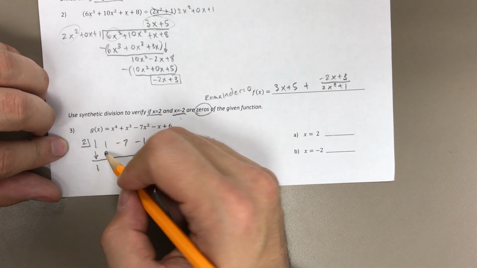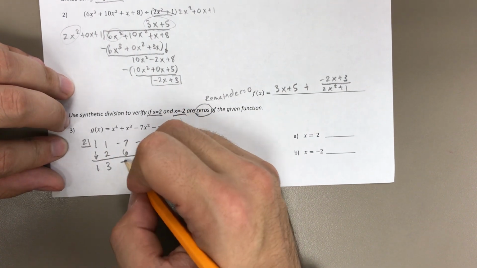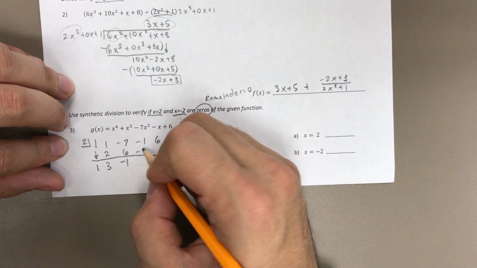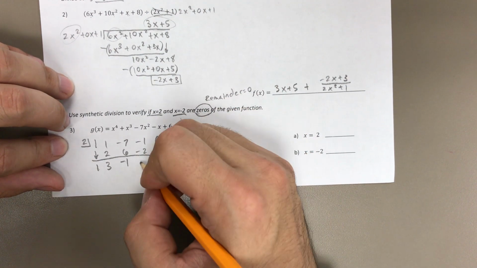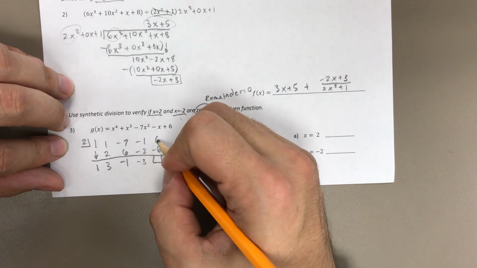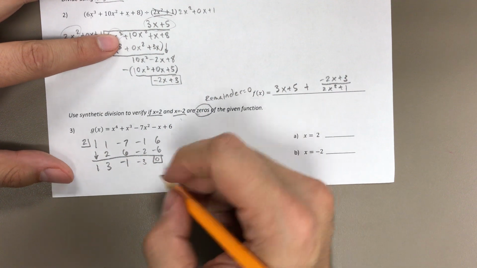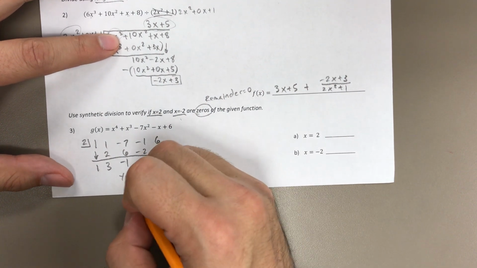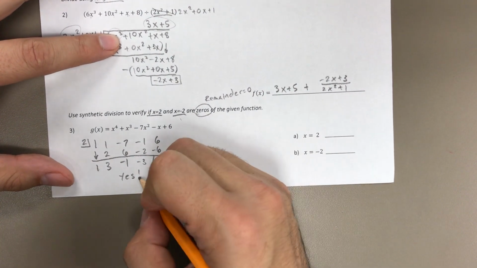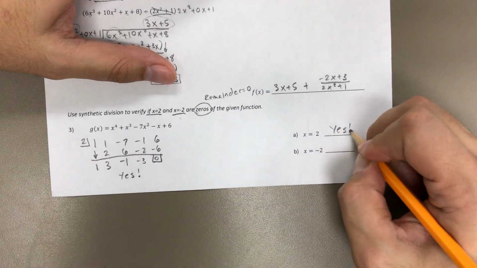And we add straight down. 1 plus 2 is 3. 3 times 2 is 6. 6 minus 7 is negative 1. Negative 1 times 2 is negative 2. Negative 1 plus negative 2 is negative 3. Negative 3 times 2 is negative 6. And 6 minus 6 gives us 0. So since the remainder is 0, this is a 0. So that means that yes, x equals 2 is a 0. So yes, that works out there.